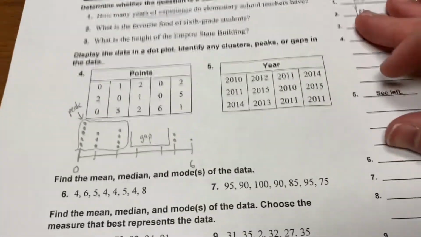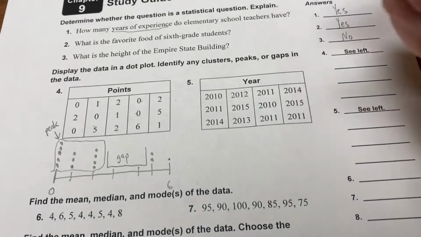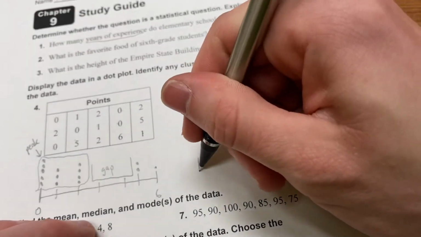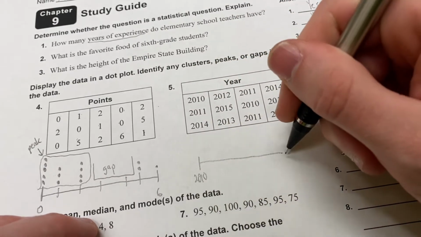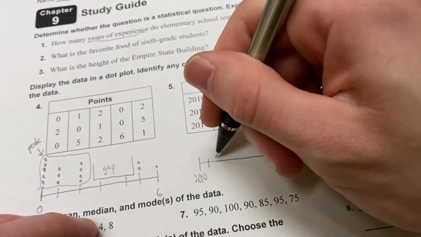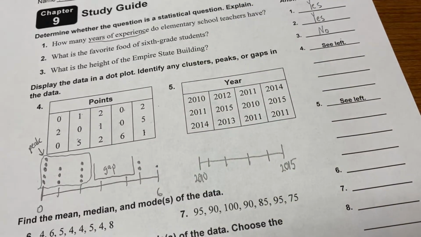Now let's do it for years. All right, so we have years from 2010 to 2015. So I'm going to start off my line here with 2010. And it's going to go all the way to 2015. And we have 4 in between. All right, so 2010, we have 2 2010s.